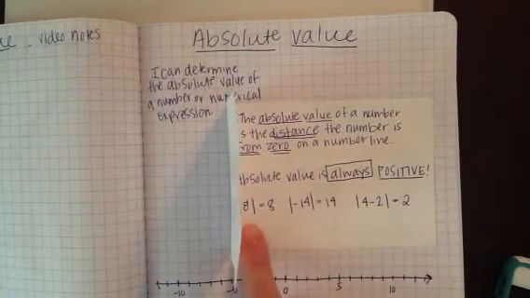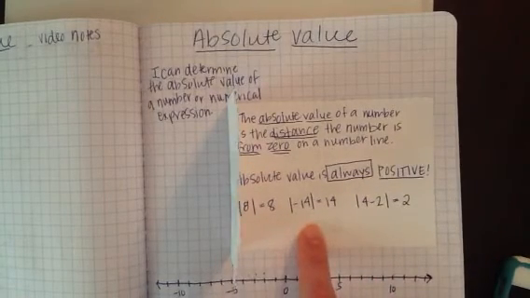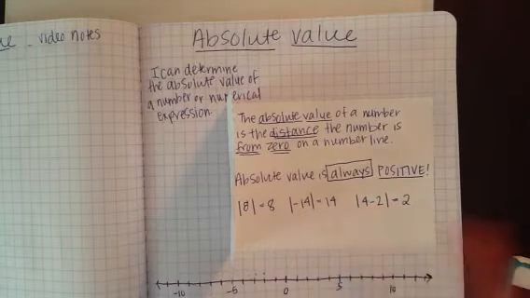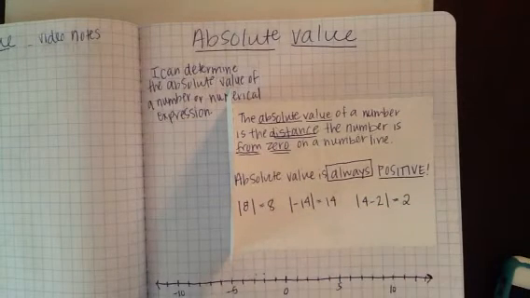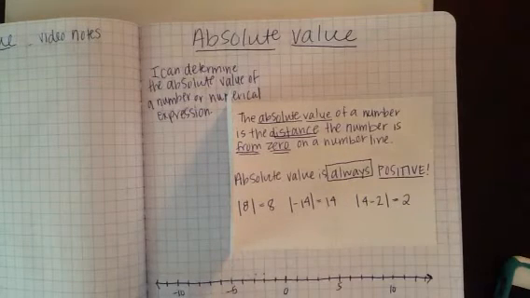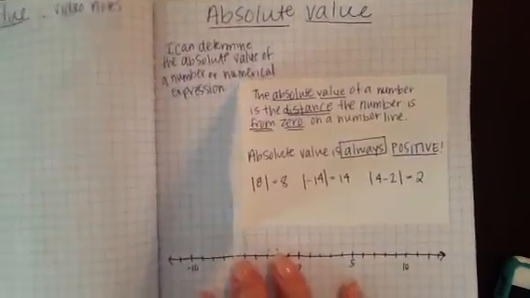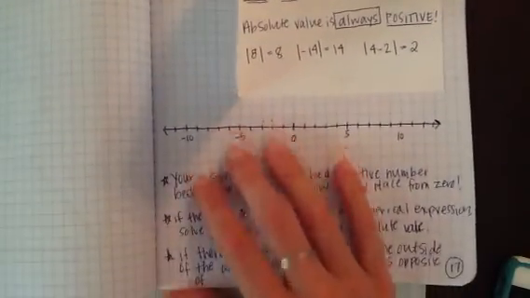So the absolute value of 8 is 8. The absolute value of negative 14 is 14. If you have an expression on the inside, you're going to work the expression out. You're going to solve the expression. Then take the absolute value of whatever number is left. If you need a few more minutes, go ahead and pause. I'm going to move on.